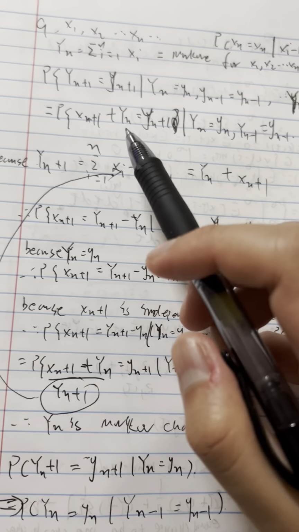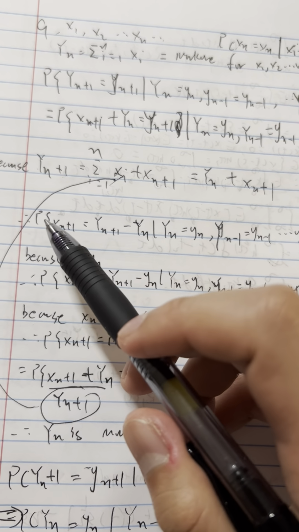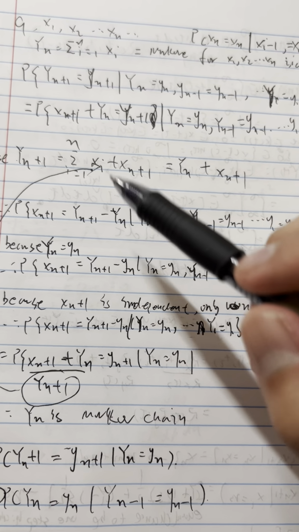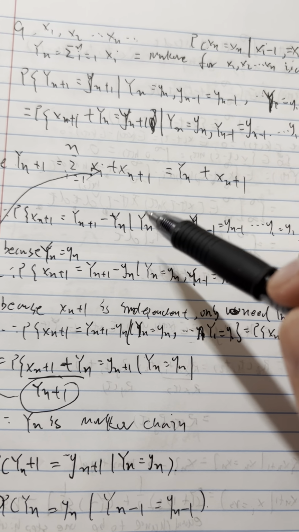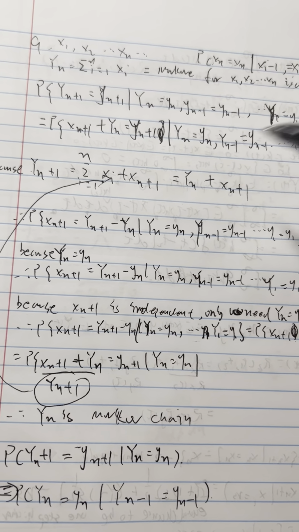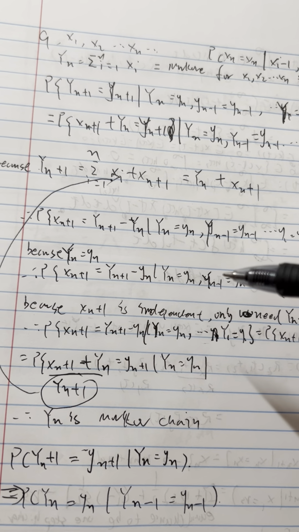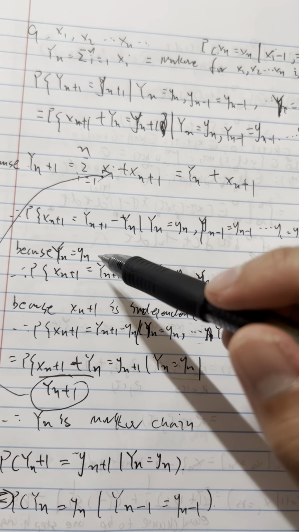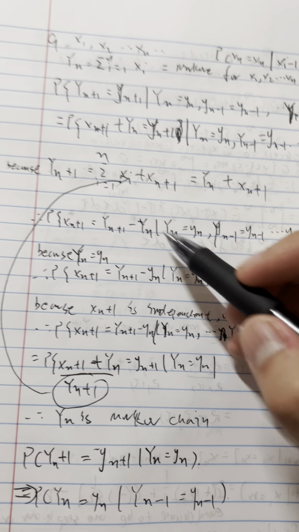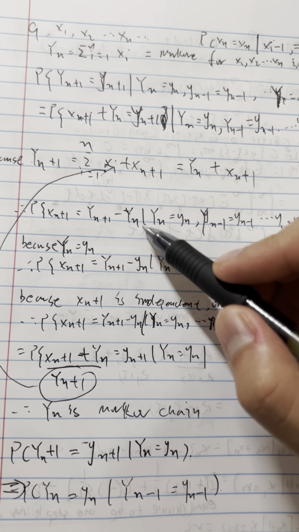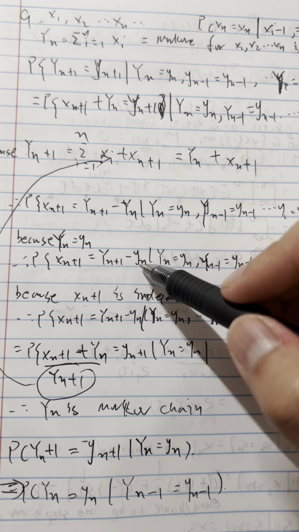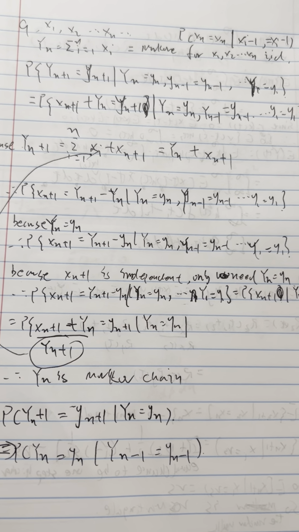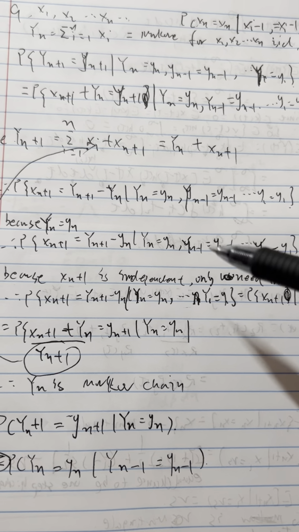If we move Y_n to the right hand side, we have P of X_{n+1} equals big Y_{n+1} minus Y_n, and the same condition above. Because the big Y_n equals the smaller y_n, we can change this minus Y_n, the capital letter, to the smaller y_n here.